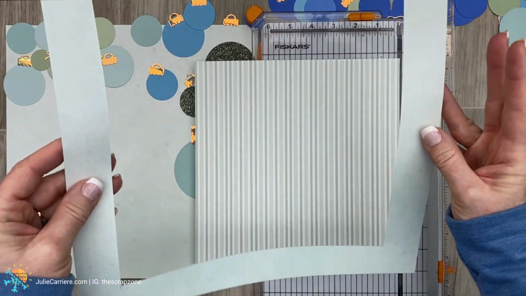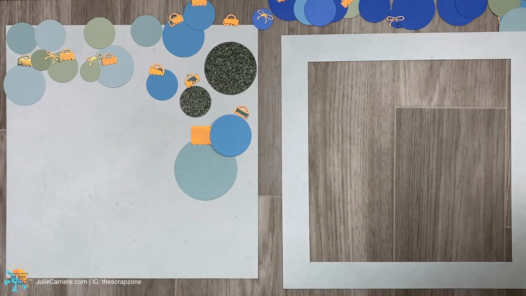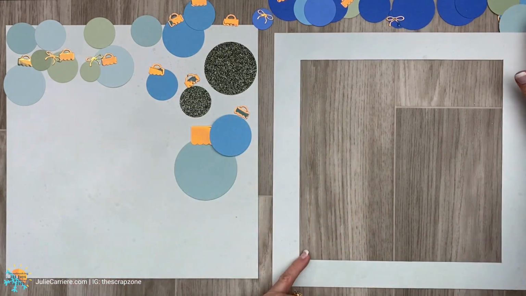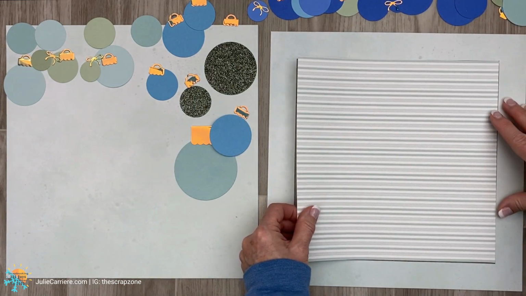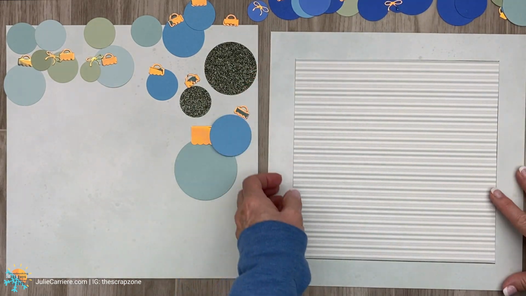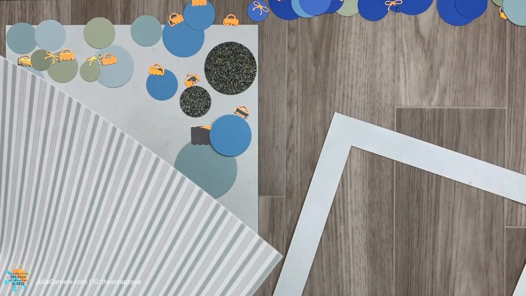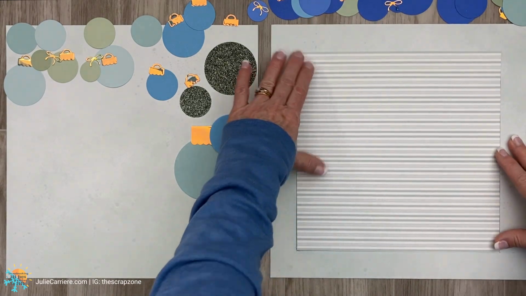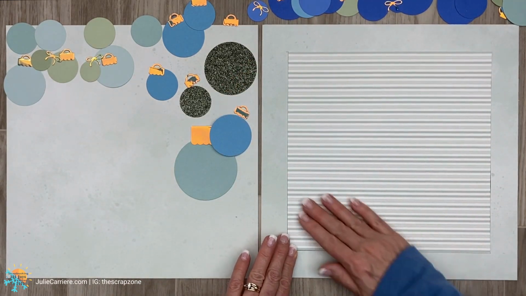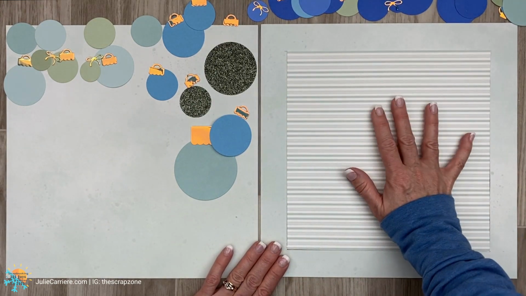So here is the gutted base page. Let me just move this out of the way. And then this one here is going to follow along with the sketch, and I am just going to flip that over. Let me see here. And I do want the stripes to be on the horizontal. So I'm just trying to make sure that it fits back in. There we go. And look at that. Instantly, I have a really pretty pattern.